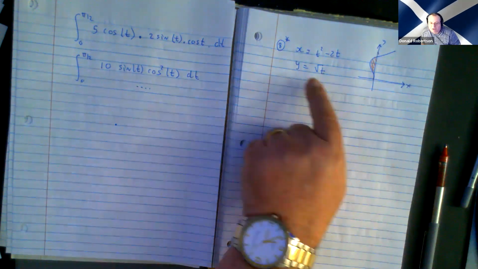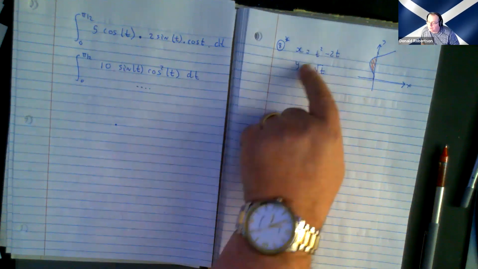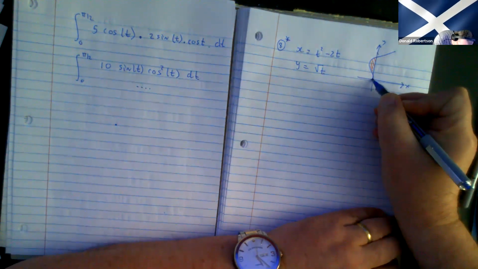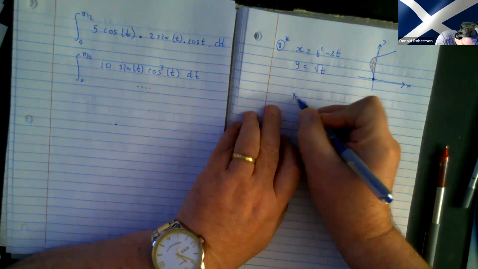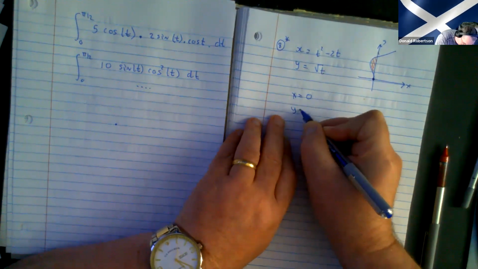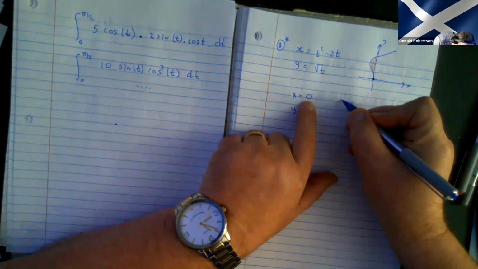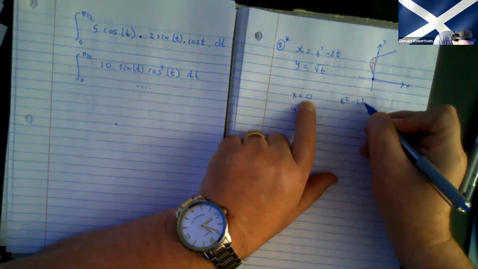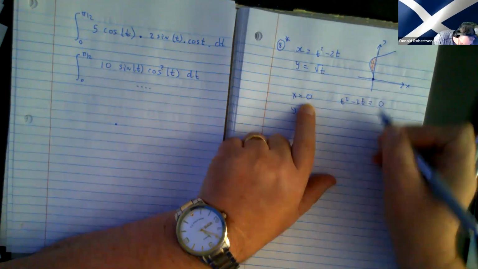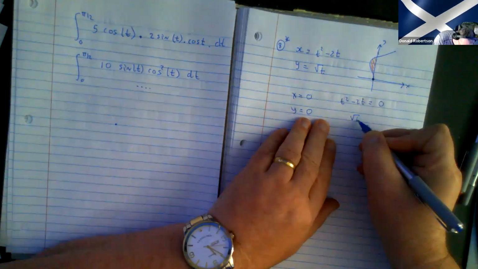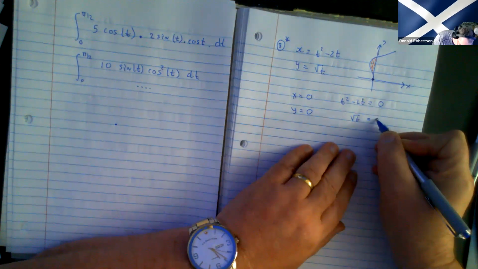So we need to find a start value of t and a finish value of t, and then we can do the rest, right? The bits we need are here. But I need to find a start value of t and a finish value. So I'm going to find what value of t gives you an x equals 0 and a y equals 0. Well, that makes t squared take away 2t has to be 0, and it also makes the square root of t has to be 0.